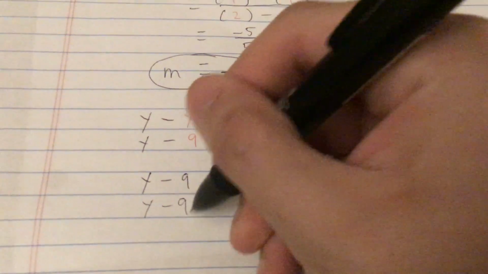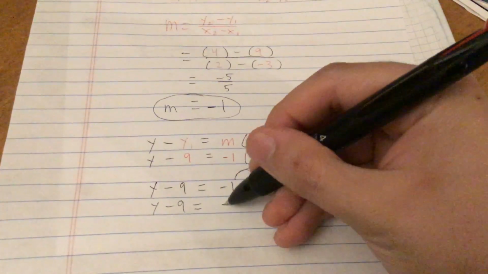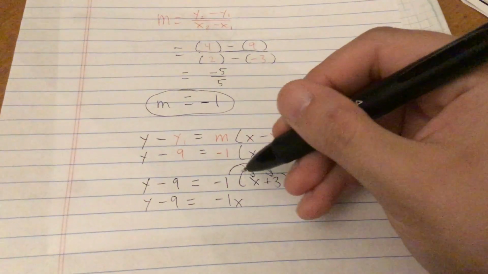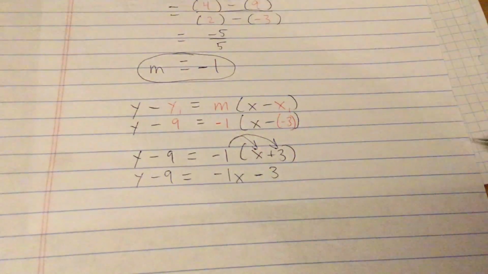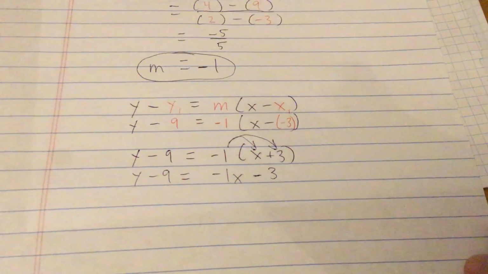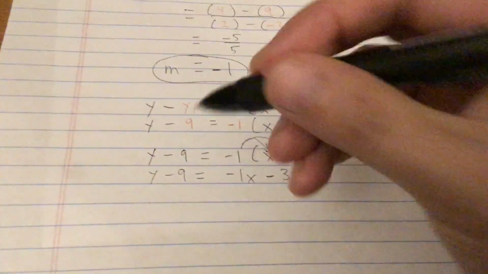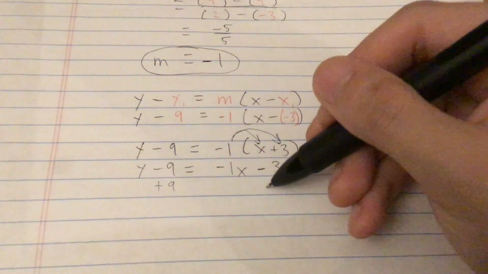So then I get y minus 9 is equal to negative 1x. Negative 1 times positive 3 is negative 3. And now I'm going to try to get y isolated by adding 9 on both sides.